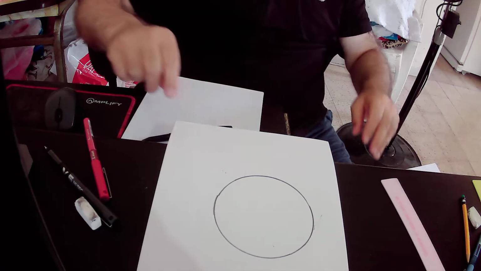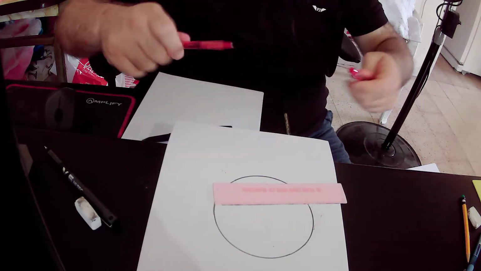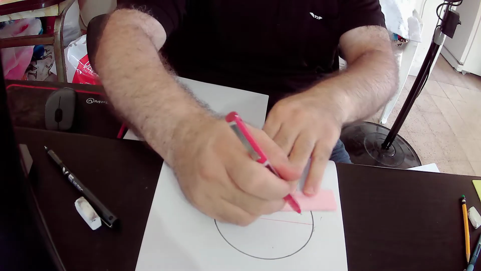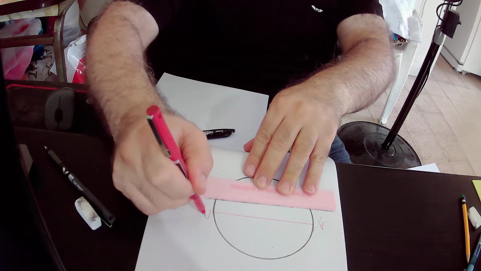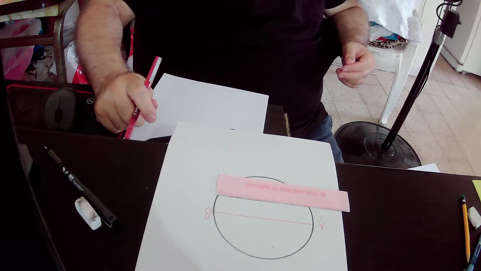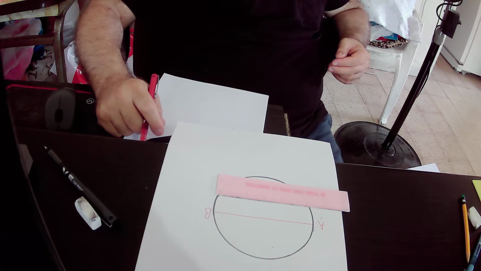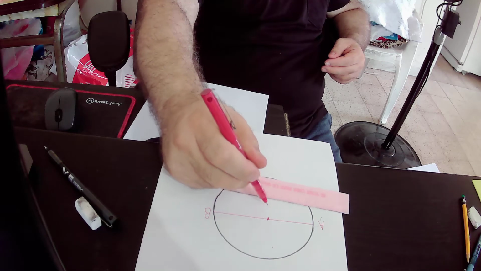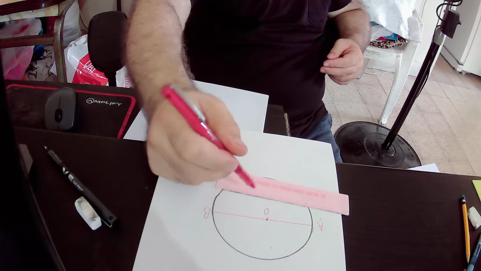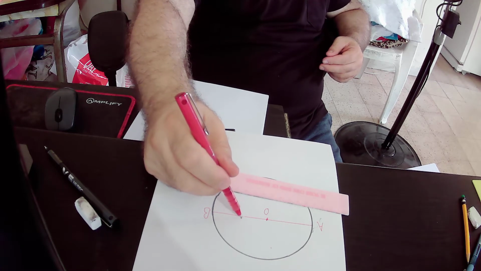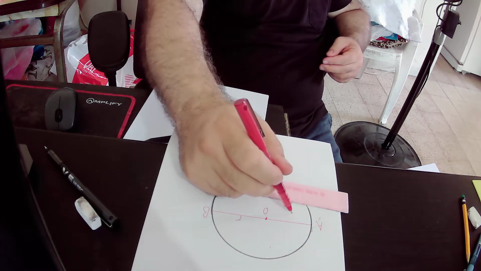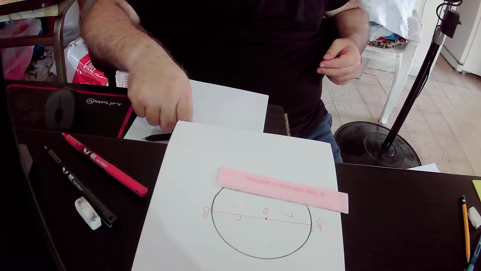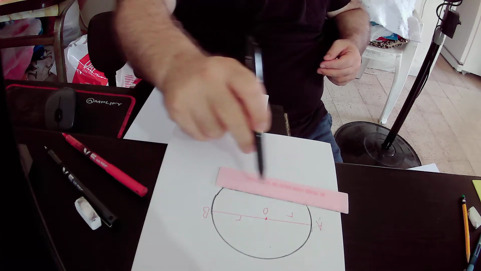So if chord AB is the diameter of this circle, and for example the center of this circle is at point O, so actually OB is the radius, and OA is also a radius of the circle, and we have a peripheral angle that rests on the diameter of the circle.